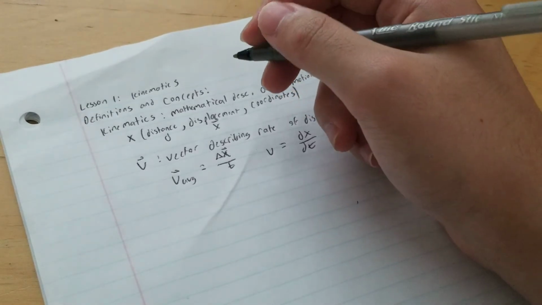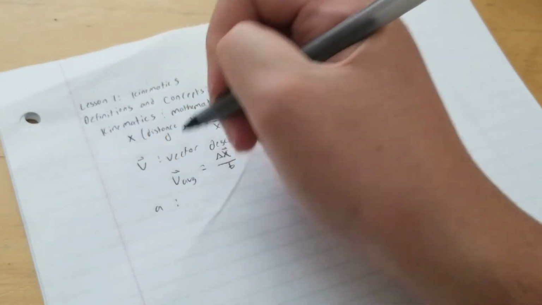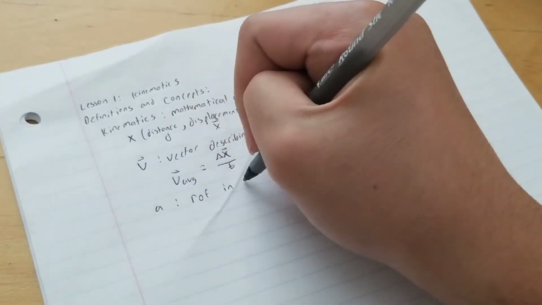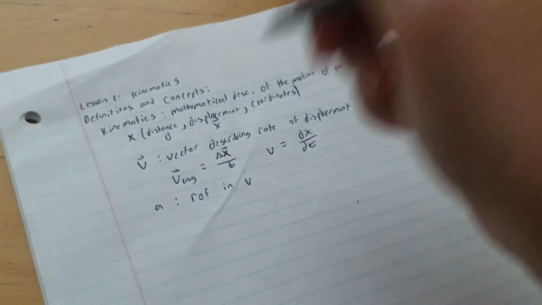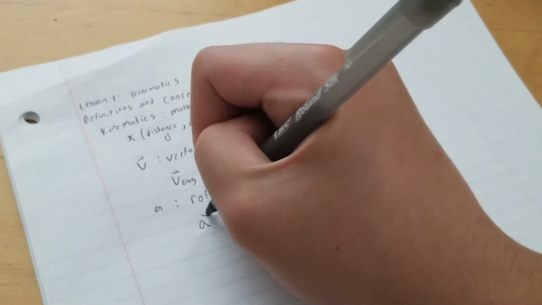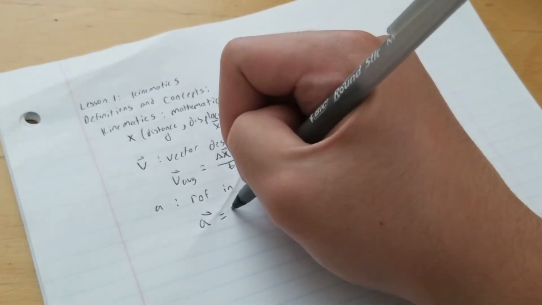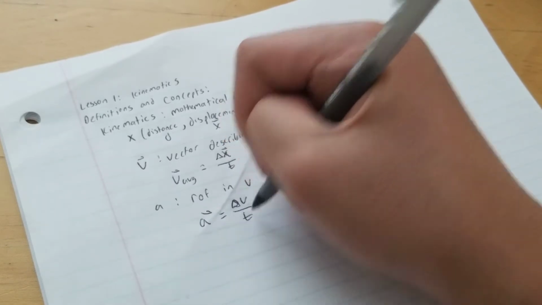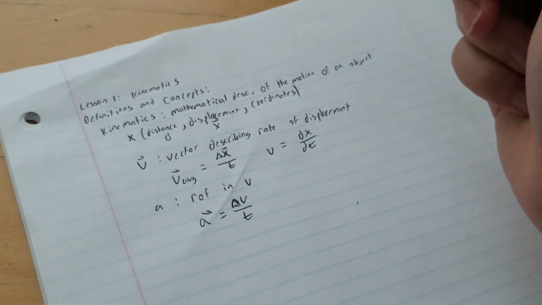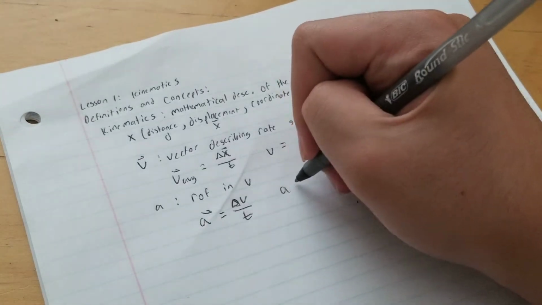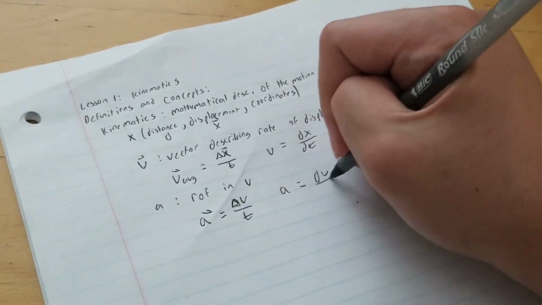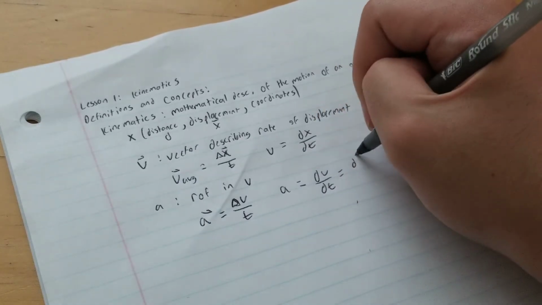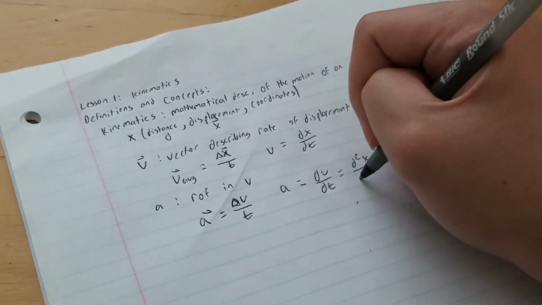So we have acceleration, which is the rate of change in velocity. Average acceleration is the change in velocity over time. It can also be noted that acceleration can be found as a derivative of v over t, dv/dt, and it is the double derivative of x.